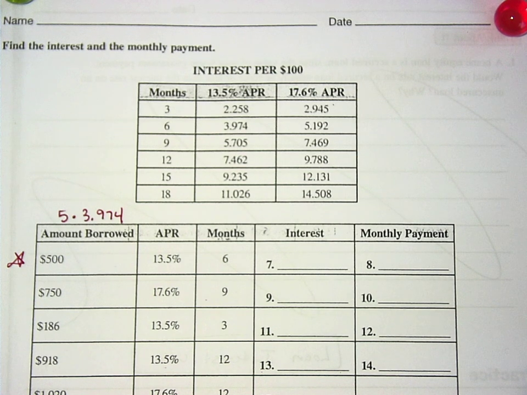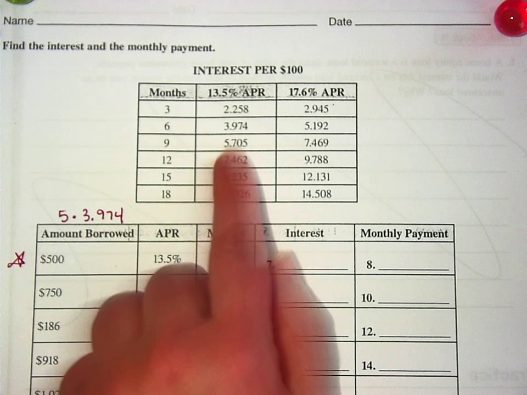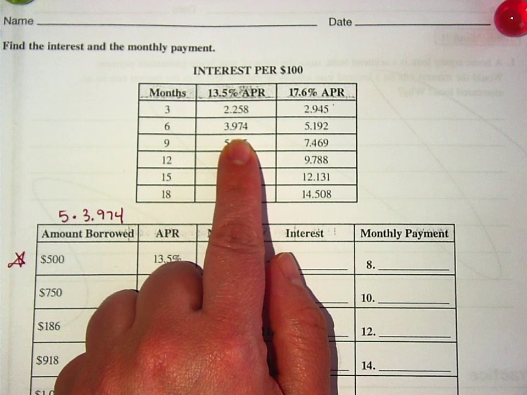Oh, that's how many months. So we took 5 times this, right? And that's correct.